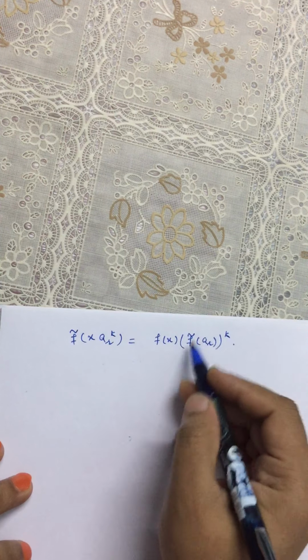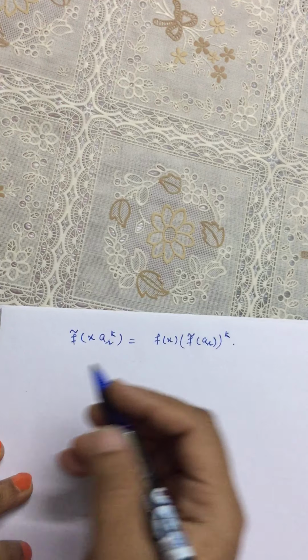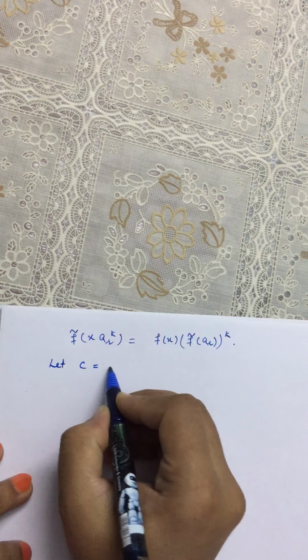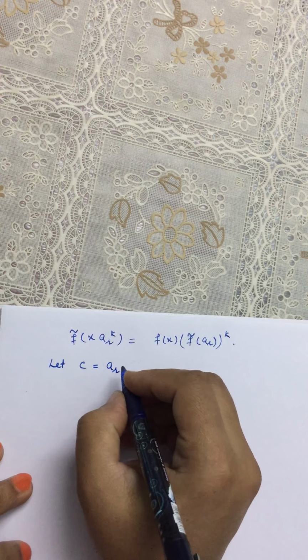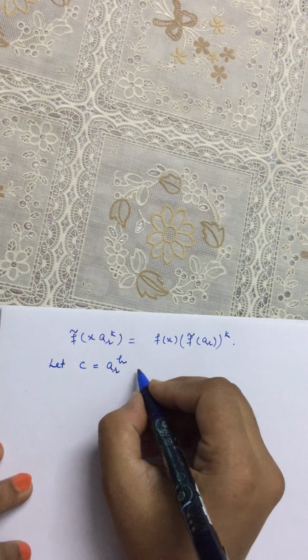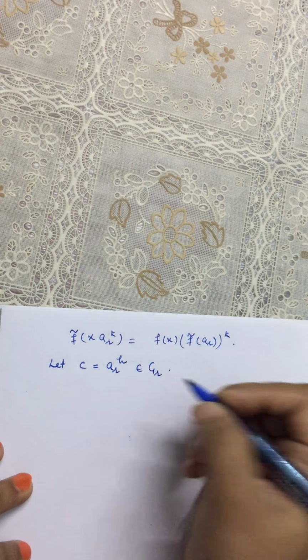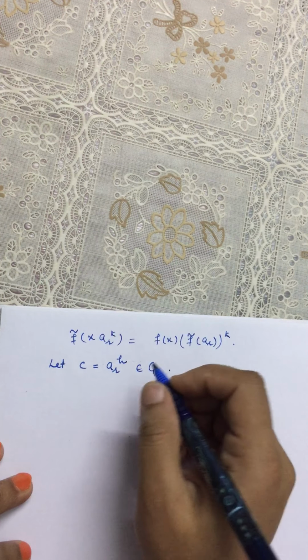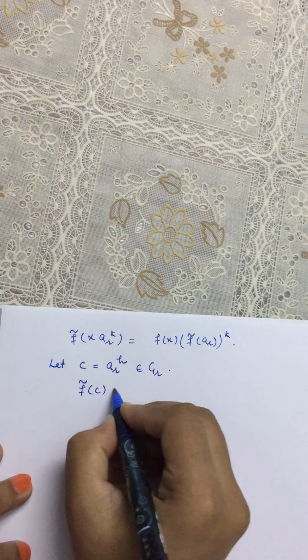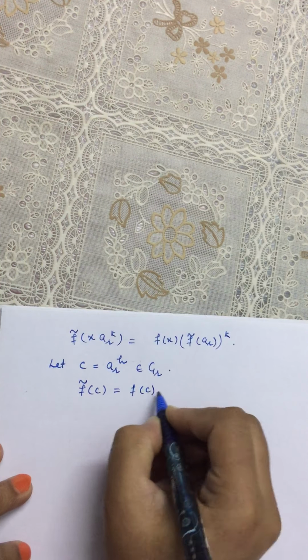So now what are the possible values of f curl AR? Let us take C is equal to AR raised to H. Now we know H is the indicator of AR in GR, so it means C belongs to GR. If C belongs to GR, it means f curl at C is equal to f(C).